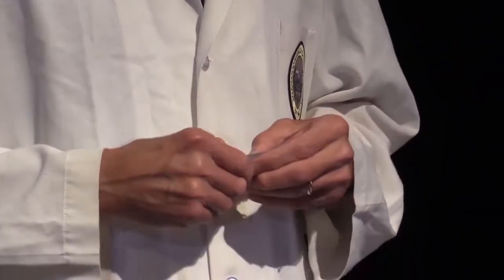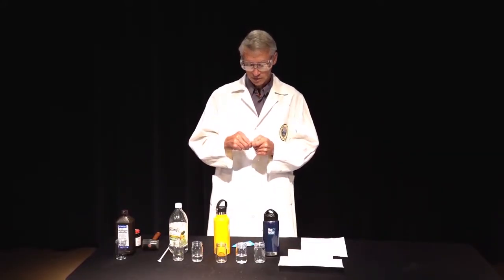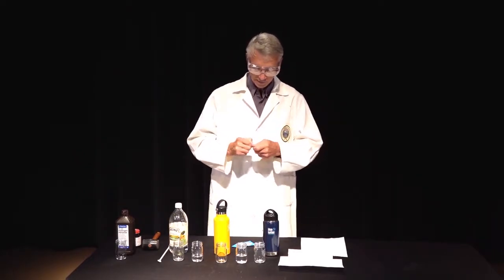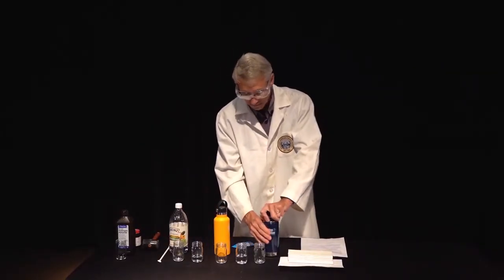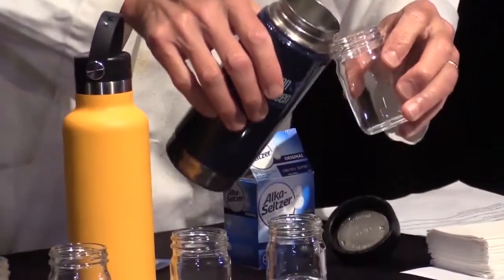What I'm going to do today is show you how you can make the fizz in Alka-Seltzer either go faster or slower from the two reagents that are contained within the tablet. So we're going to open one of these, and these are just 2 tablet packets here that you'll see, and I'm going to show you the effect of temperature. First, we'll use some cold water. This has been on ice.